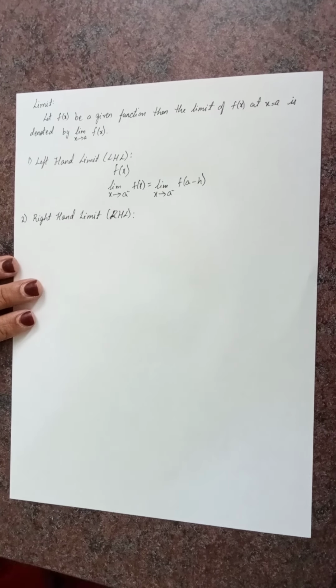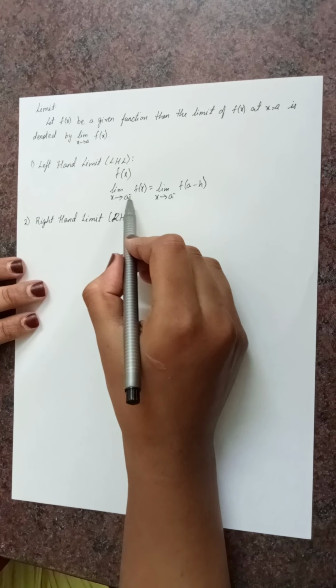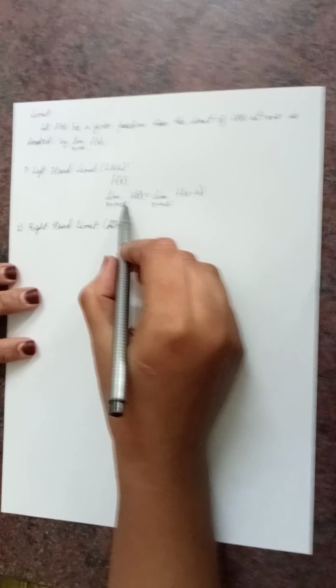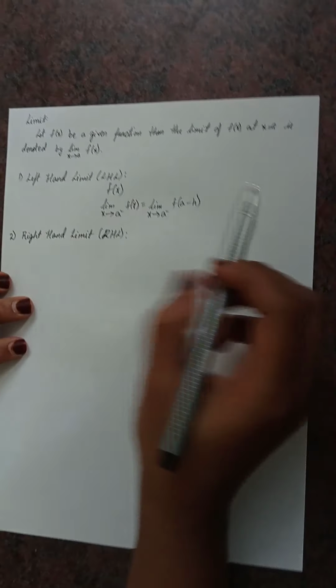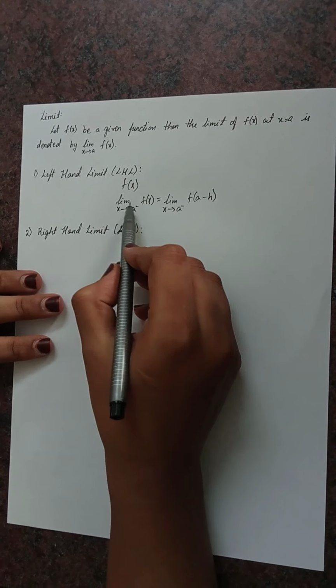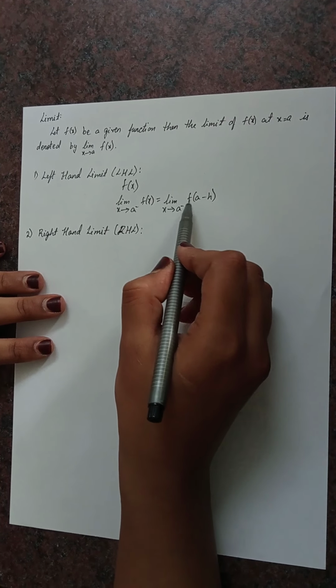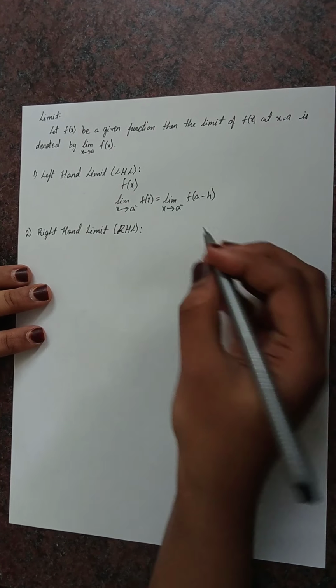Now we have already studied that left hand side will always have a minus sign. So I have taken it as a minus just to represent that it is the left hand limit.